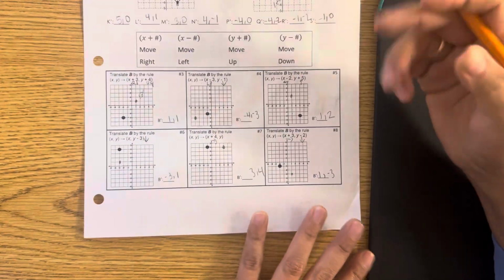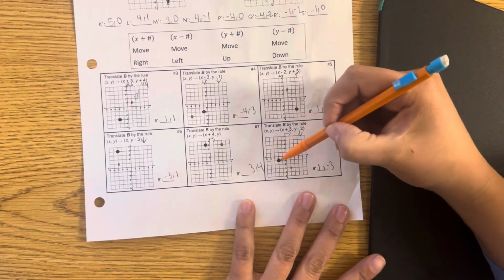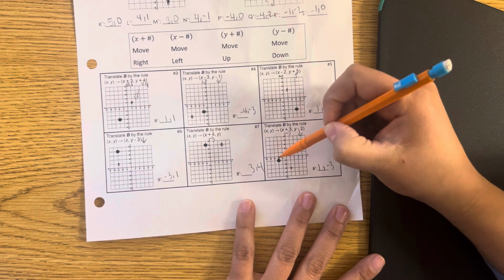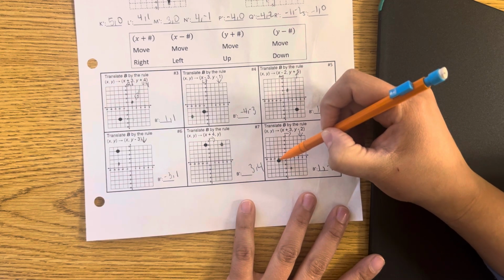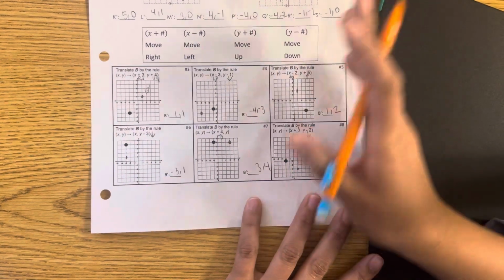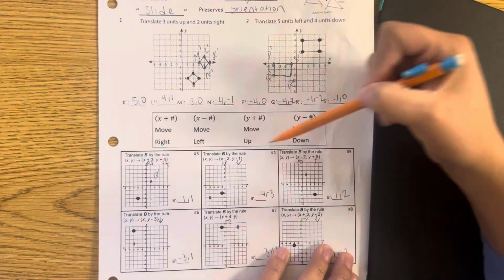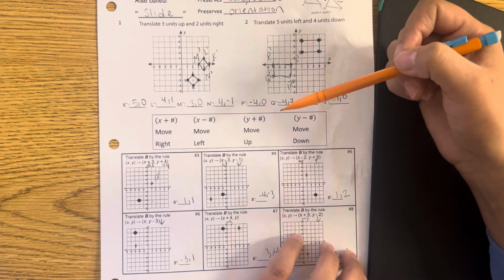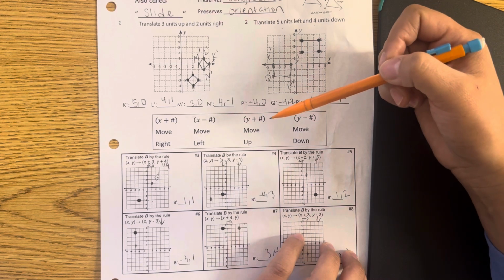My biggest thing when we do this every year is make sure you don't count the dot as a movement, okay? The dot is just your starting point. You don't start counting until you move your pencil. So just keep that in mind as you're counting which direction to go. And again, use this little cheat sheet here to help you figure out which direction to move if you're not sure about the plus or minus or the X and the Y.